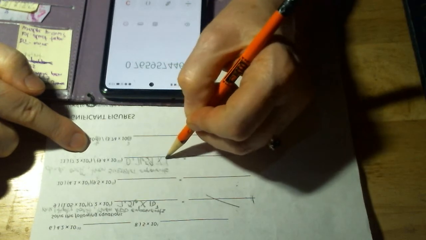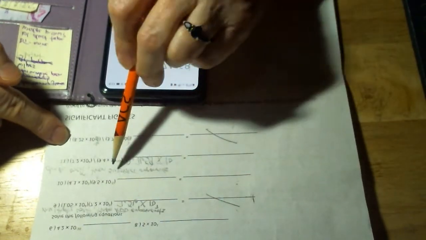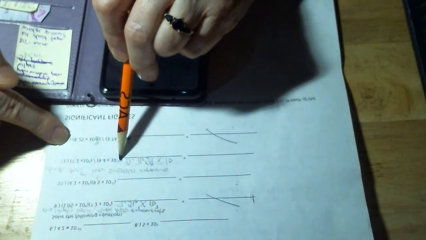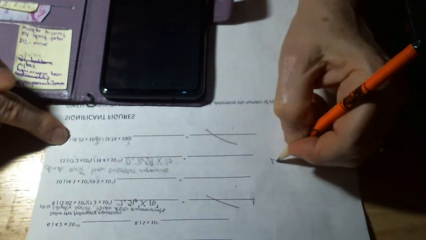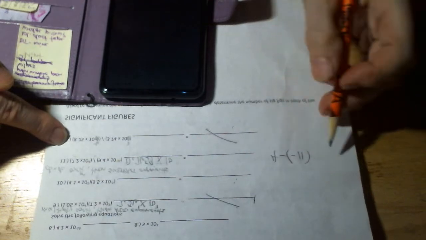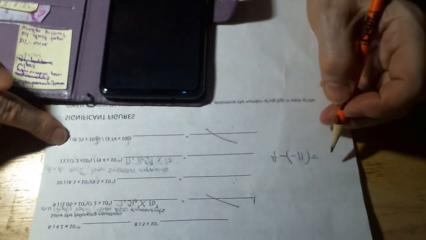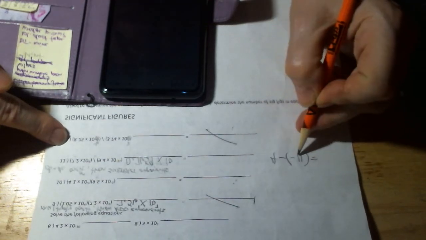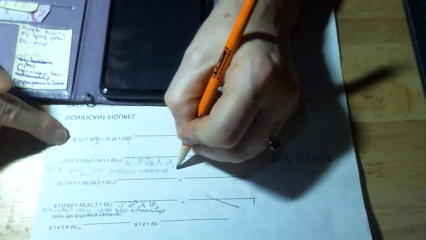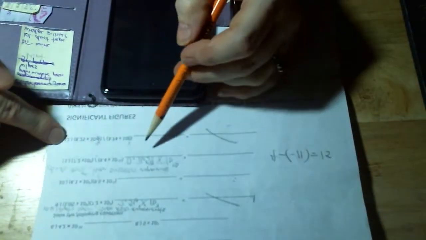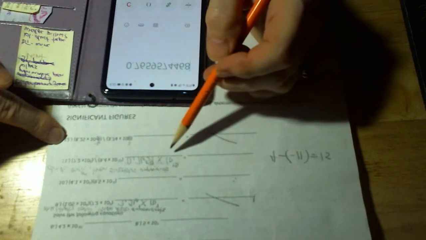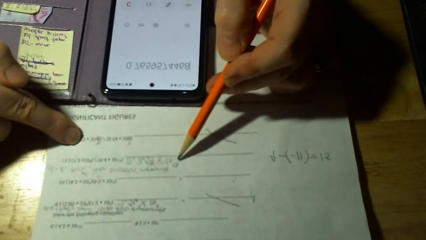So times 10 to the, now what do you do with the exponents? You subtract the exponents. So 4 minus negative 11. I'm just going to write that over here so you can see it. 4 minus negative 11. Okay, guys? Isn't that the same as 4 plus 11? Yes, it is. When you have a minus and negative, it's plus. So 4 plus 11, 15. So your exponent's going to be 15. Okay? Now, you did your coefficients, you divided them, and you subtracted your exponents, and you got that.